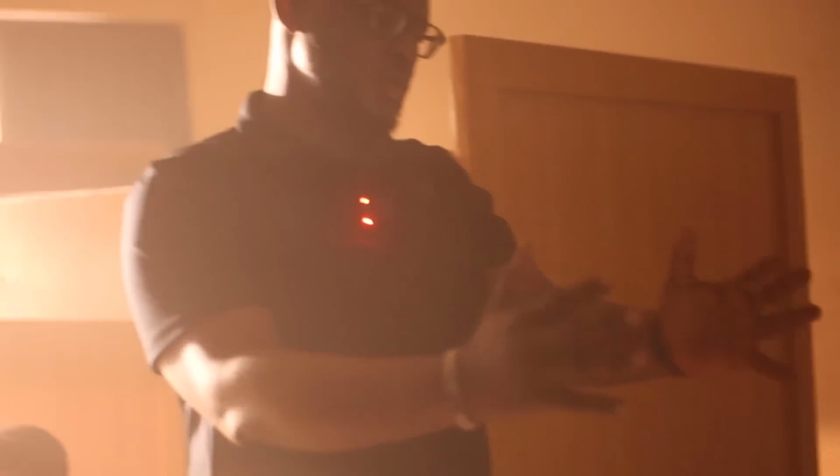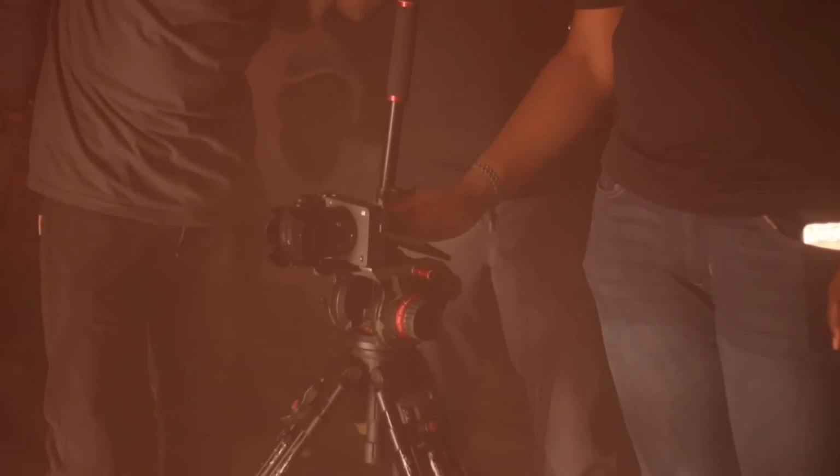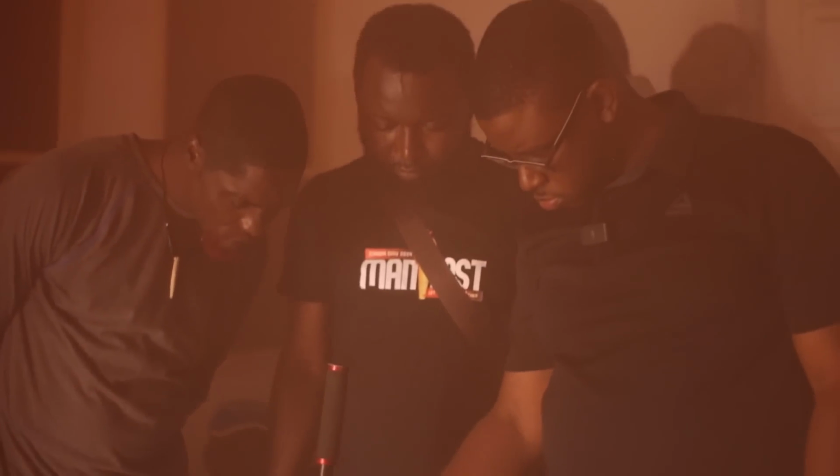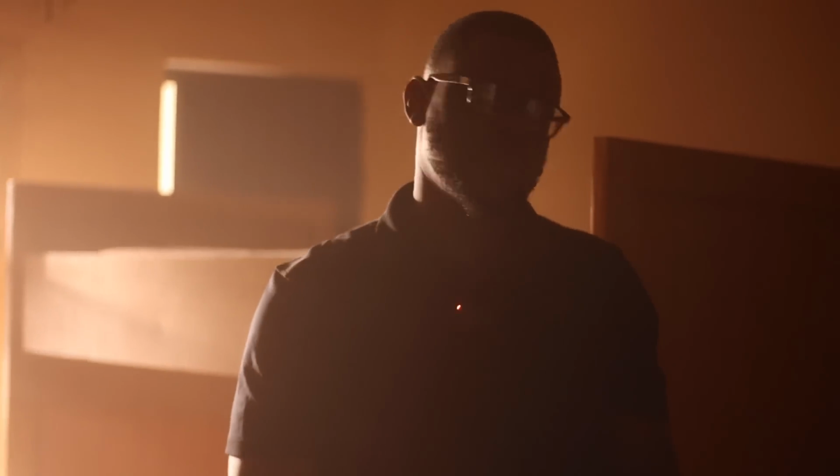This is a track, the camera will be moved because camera is about motion picture. So the camera will be moving slowly as they are planning their robbery scene. The camera will be gliding through them slowly. All right, so let me just show you the big, strong lights. Follow me.